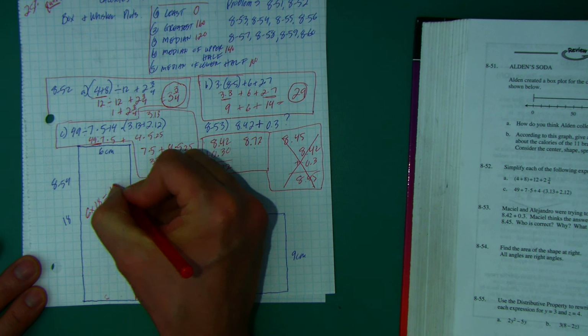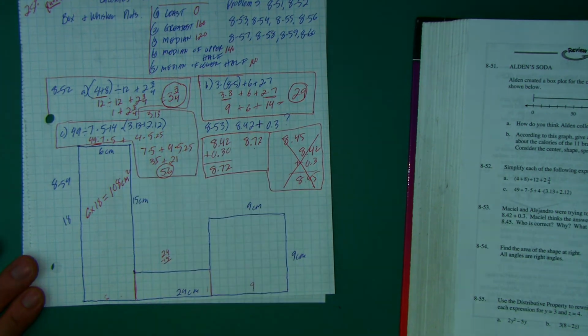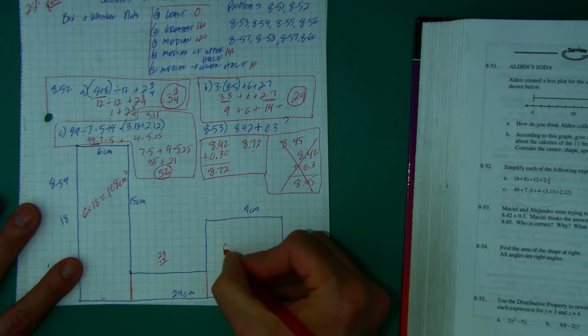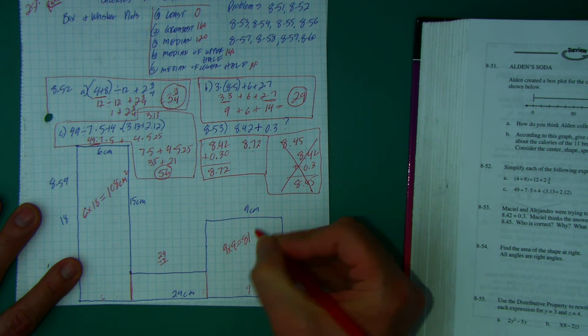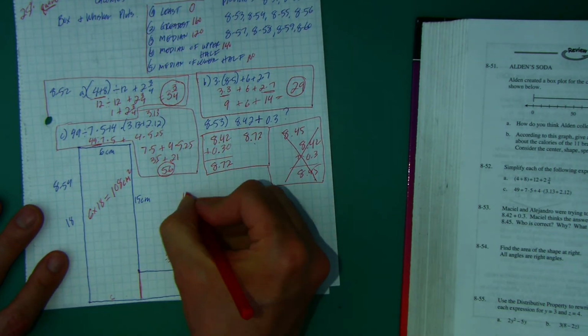And again, area, we're talking square units, so square centimeters. This one was easy. It's just 9 times 9. That's 81. And again, we're talking square centimeters. So far I have 108 and 81.